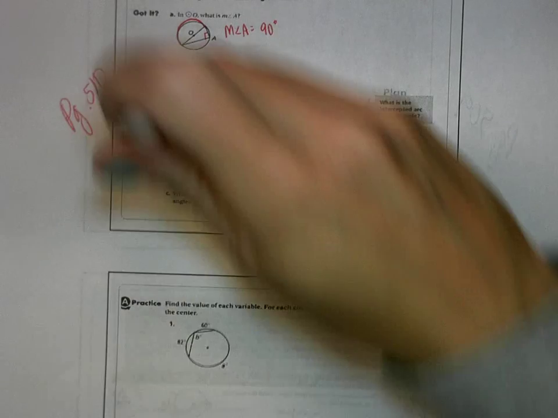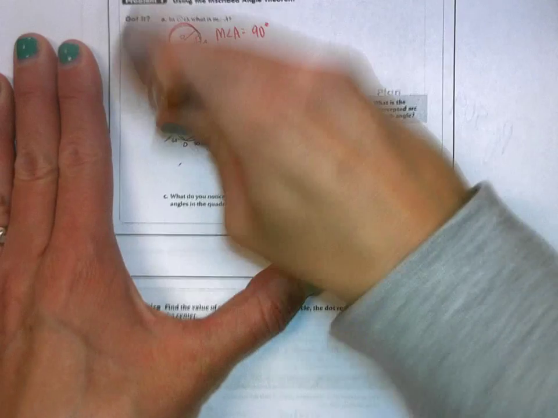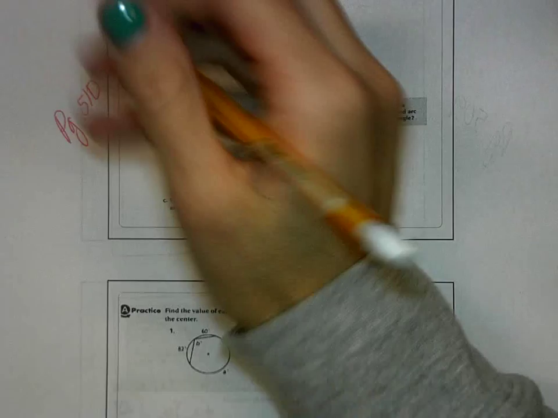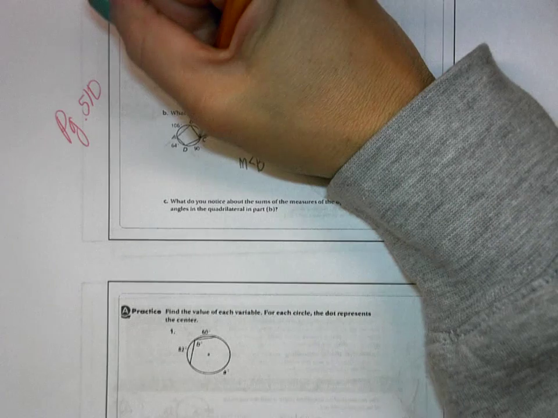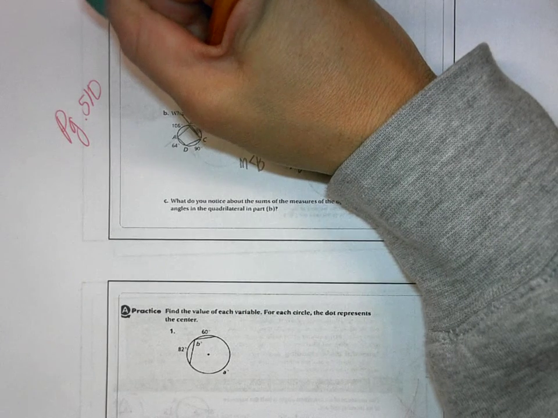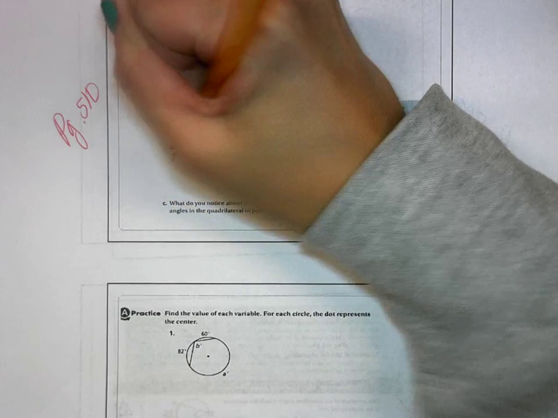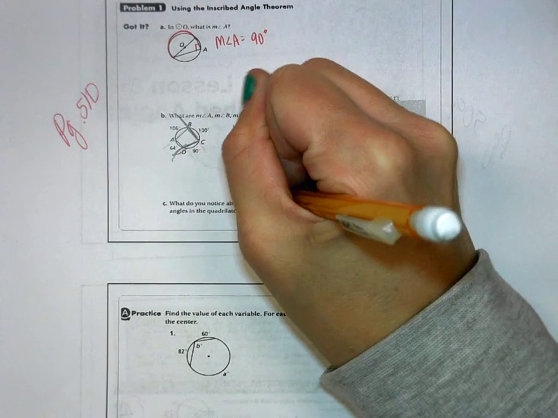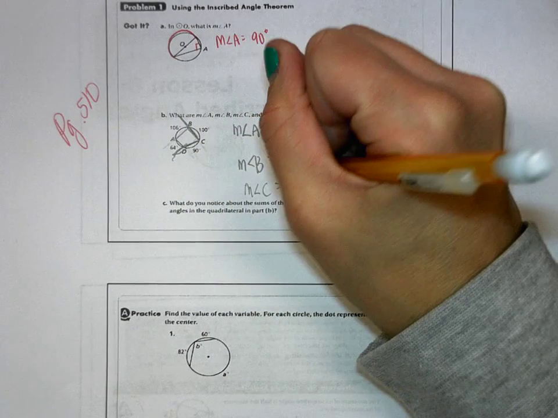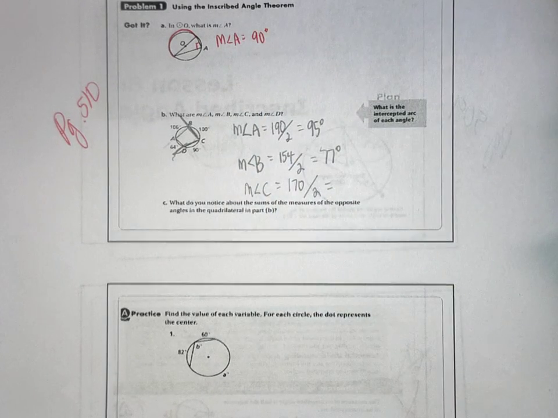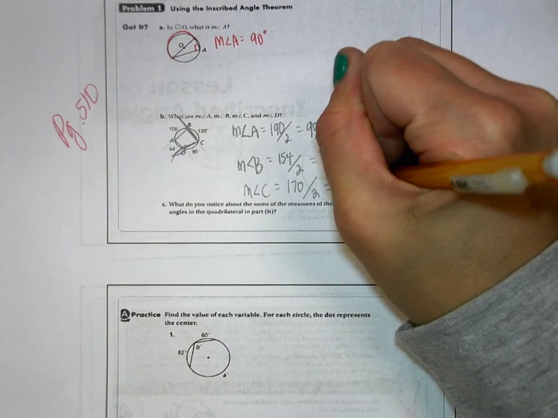Okay, so then again, see how using a pencil can be helpful on this, because then I'm going to go back and erase it. And now I need to look at C. So C, see how from here the line goes out this way, and then it goes this way. So what is the arc length for measure angle C? Good, 170, and so we take 170, we divide it by 2, and we get, very good.